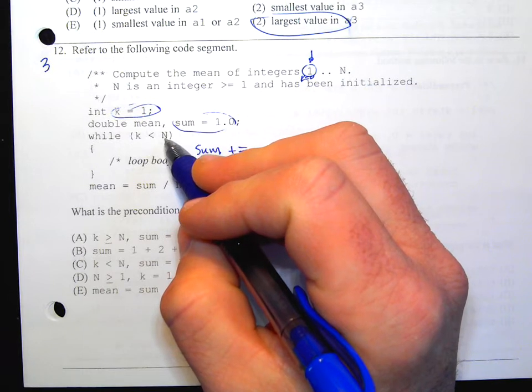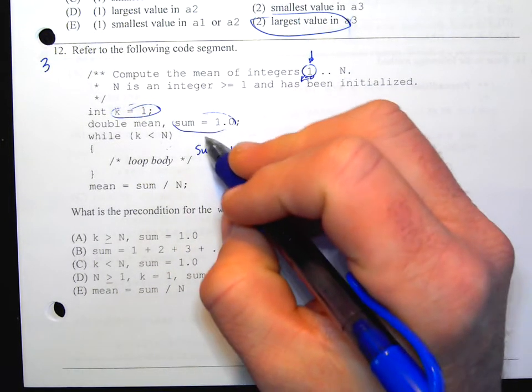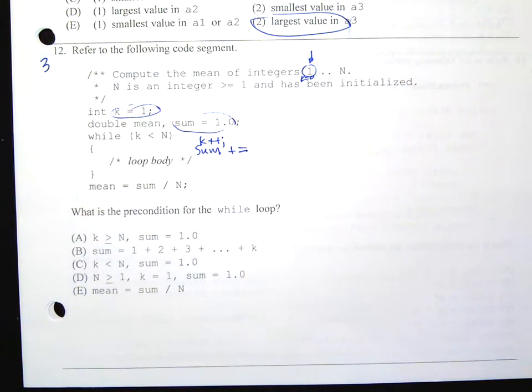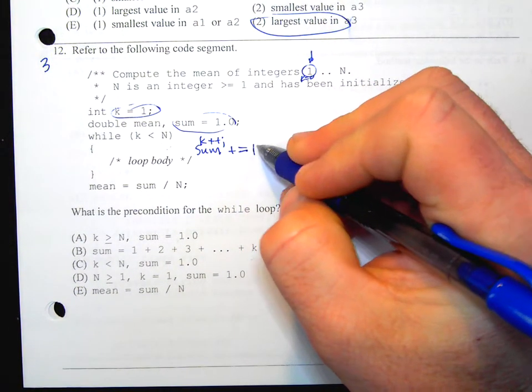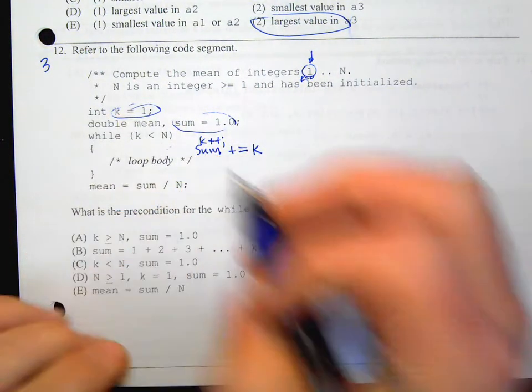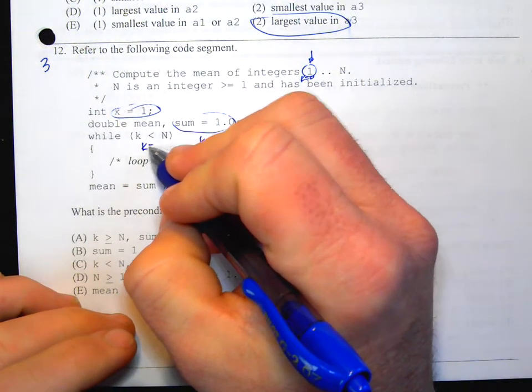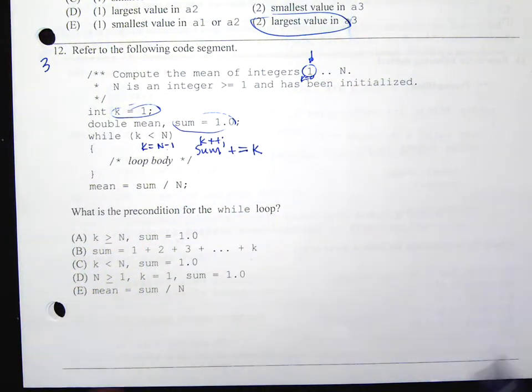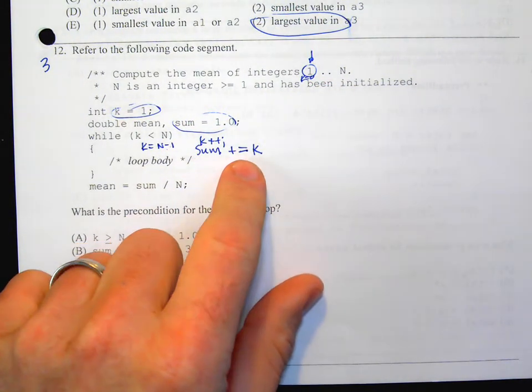So I think we do k plus plus first, and then sum plus equals k, because we already did k equals 1. So we're going to increment it. The last one that's going to be done is going to be k equals n minus 1. So we want to add that in, so we increment it, and then we update the sum.